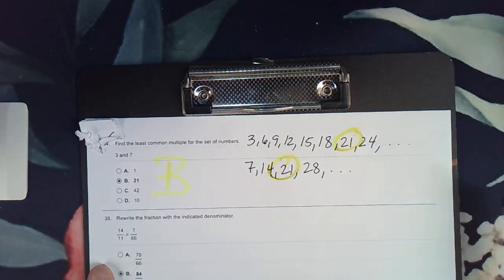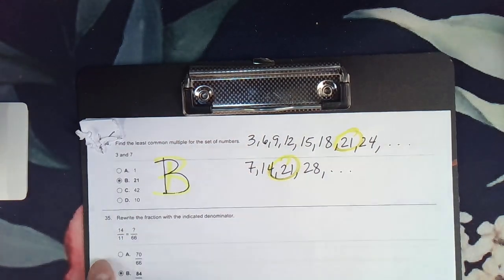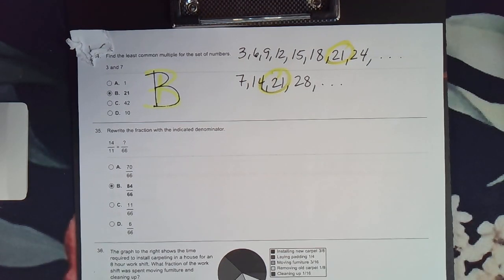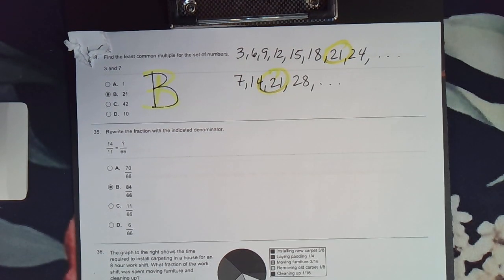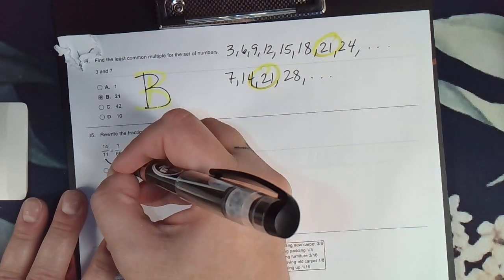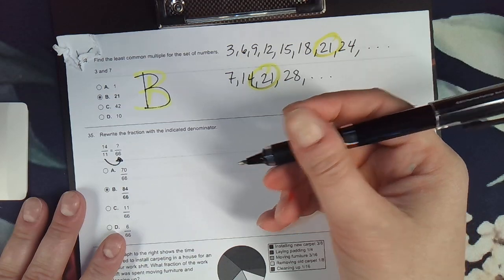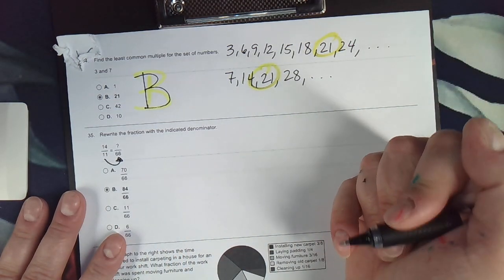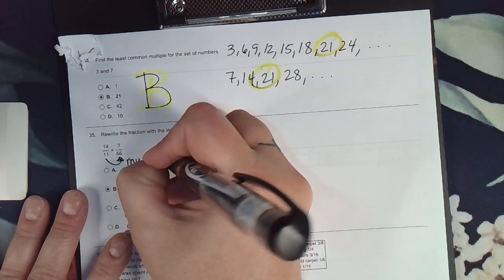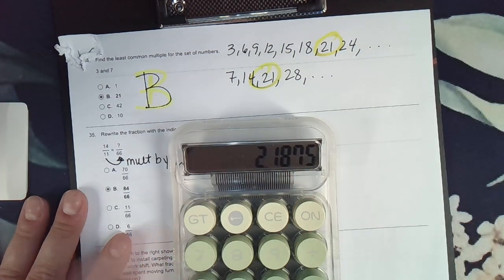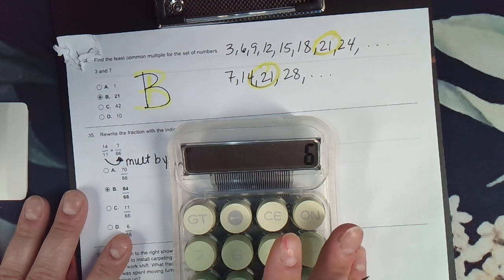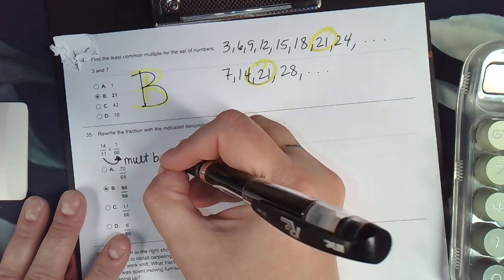B. All right. Number 35. It says rewrite the fraction with the indicated denominator. Okay. This is where we figure out what multiplies with 11 to get you 66. So 11 times who gives you 66? It should be by 6. If we're not sure, divide those two. 66 divided by 11. Oh, okay, yeah, so you multiply by 6.